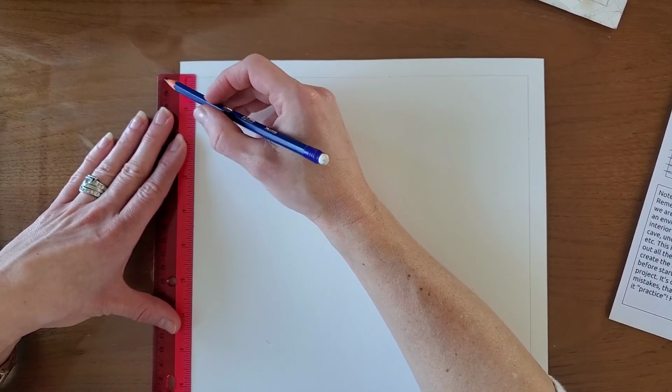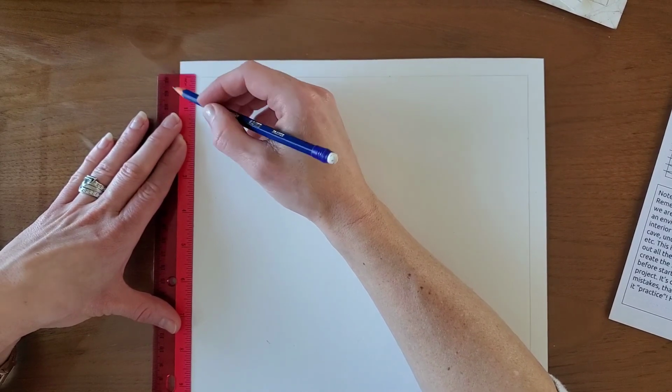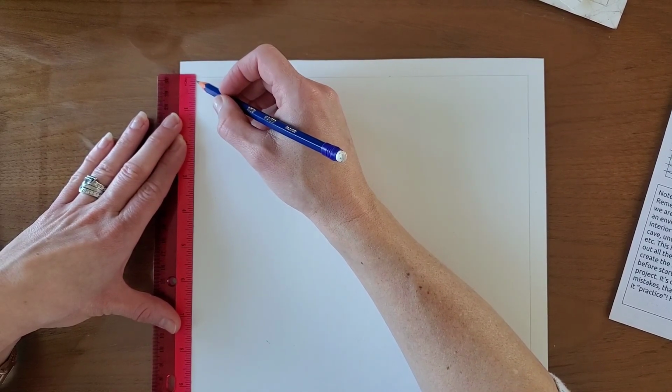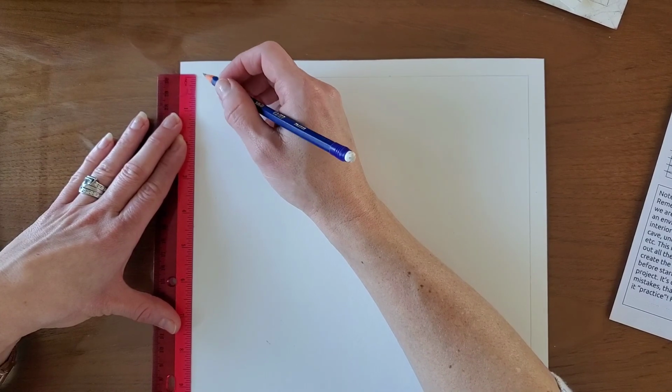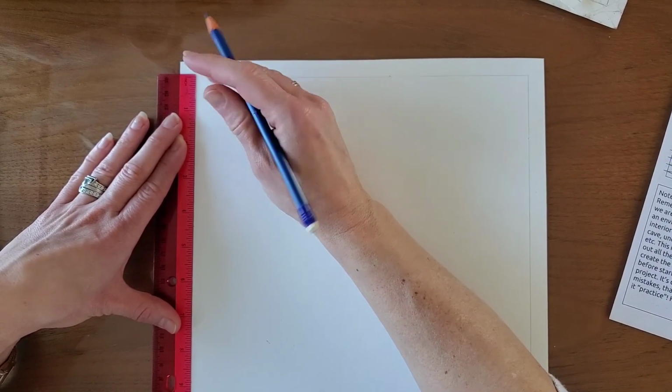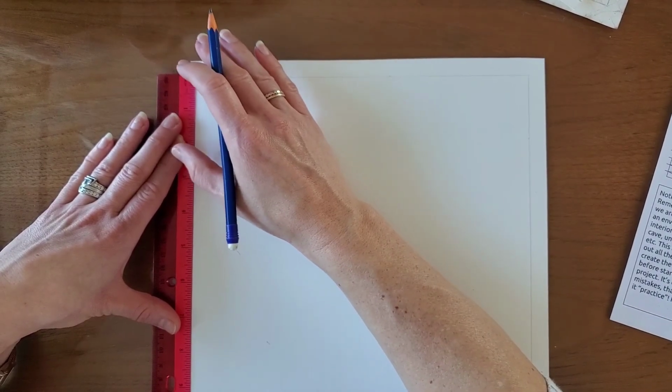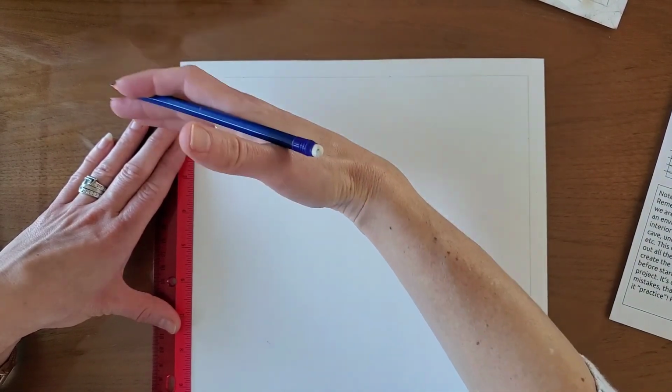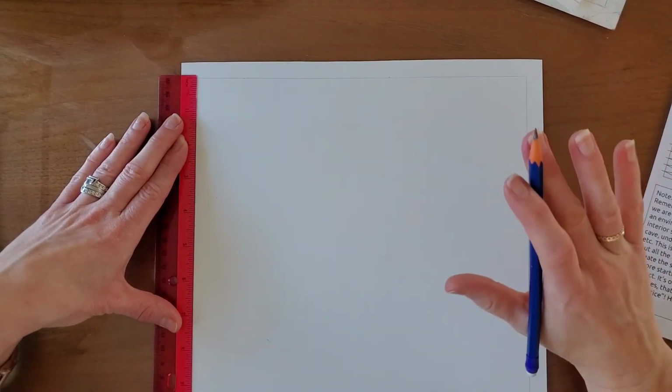If you have a centimeter ruler, precision would be 2.5, but you are welcome to round that up to mark at the 3 centimeter marks. The specific measurement, the number itself, doesn't matter. It just needs to be consistent all the way around.